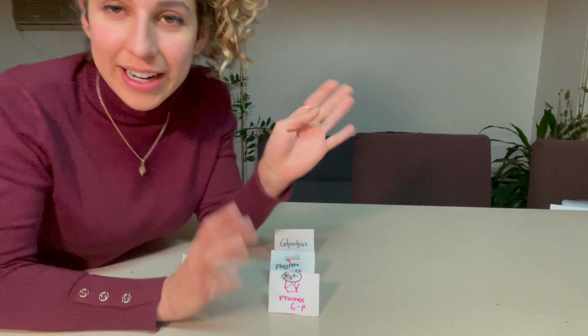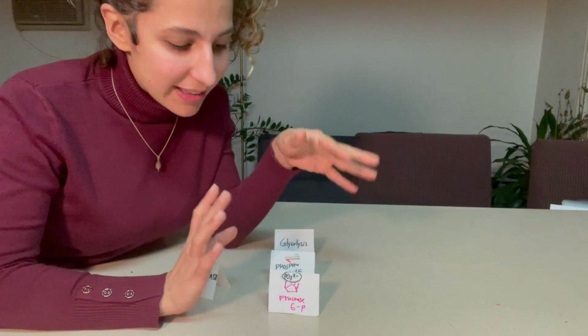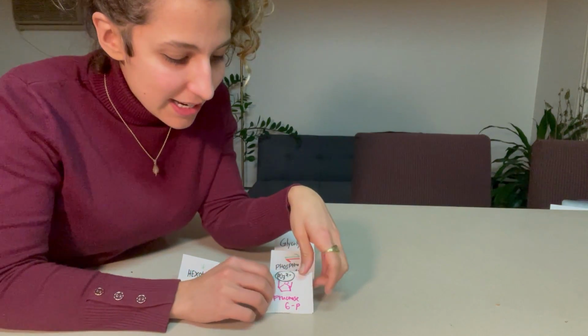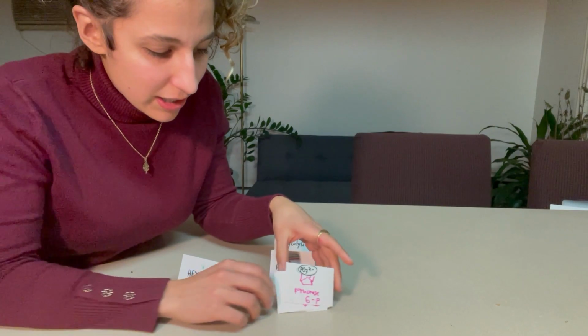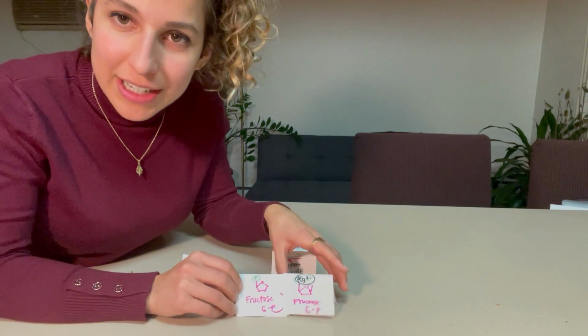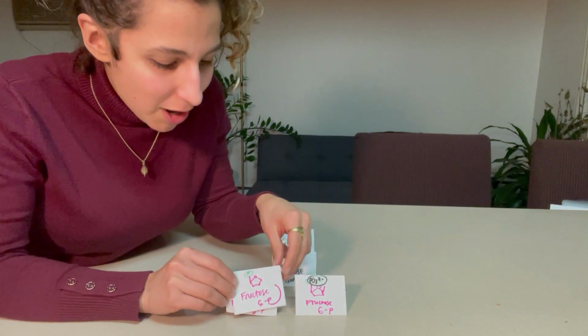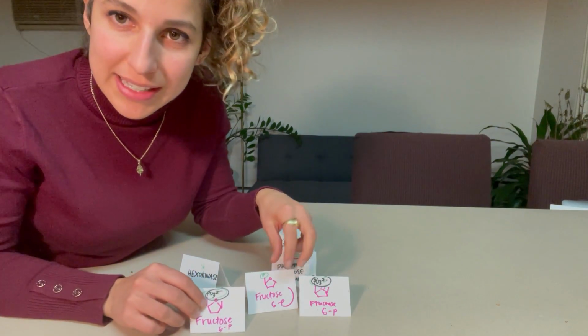And as a quick aside, we'll stop there and notice there's going to be a lot of fructose 6-phosphates here. So this will happen continuously, right? And we're going to get a couple of these fructose 6-phosphates.